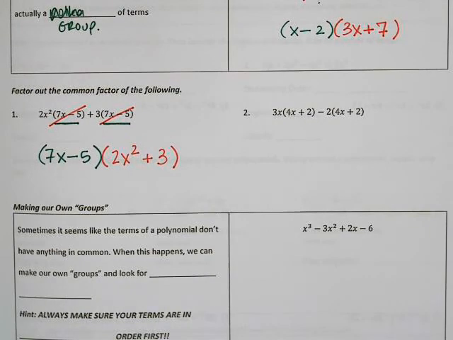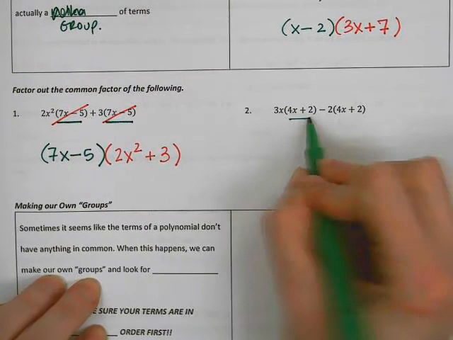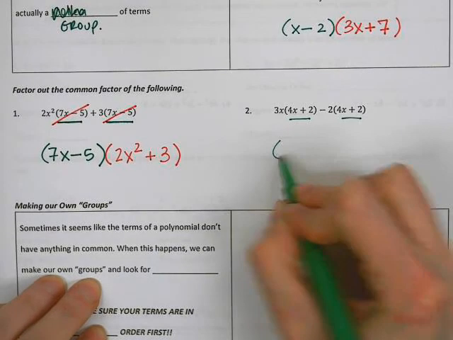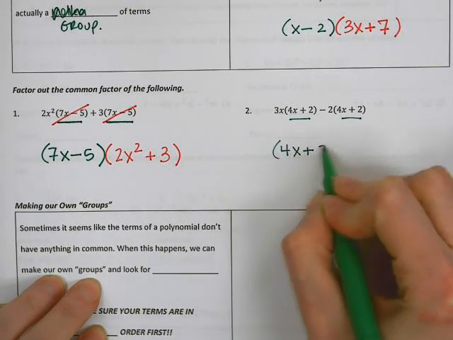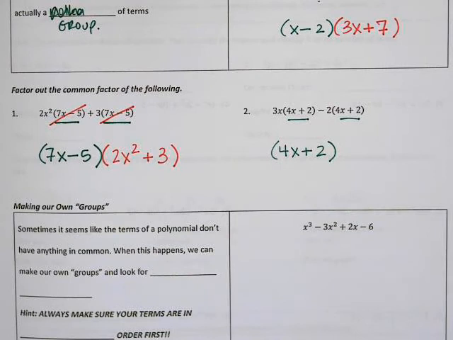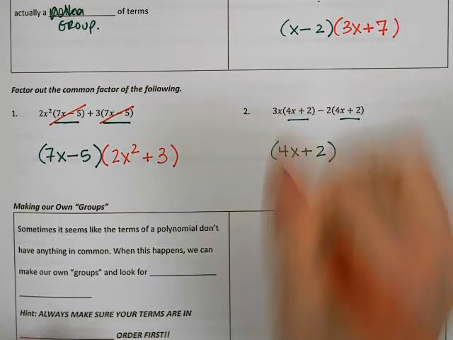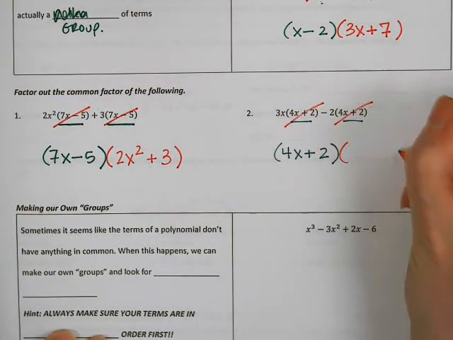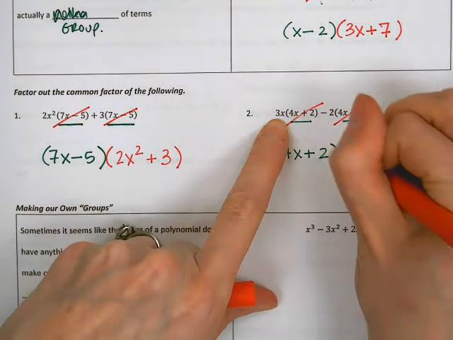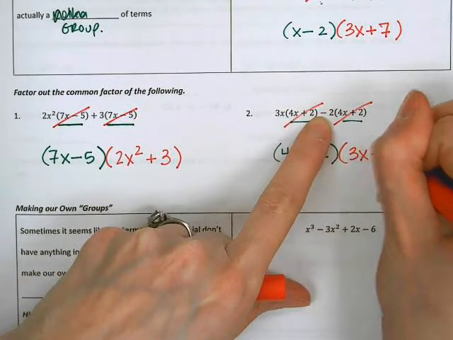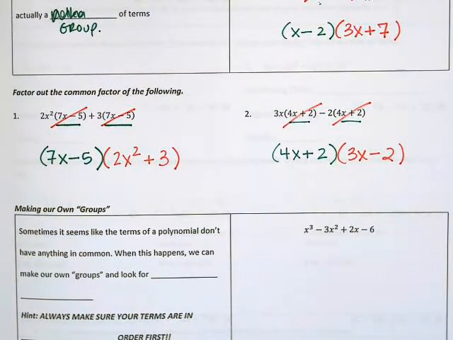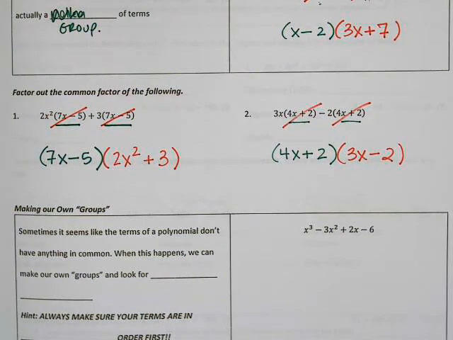All right, one more, number 2. They both have a 4x plus 2, which means we can divide that out. And when you divide that out of both, the leftover stuff is 3x minus 2. So this is called factoring. Well, we didn't do factor by grouping yet. All right, so here's how we use it.